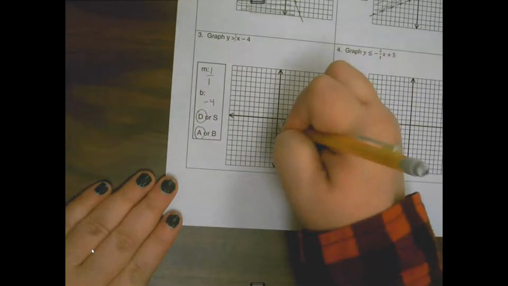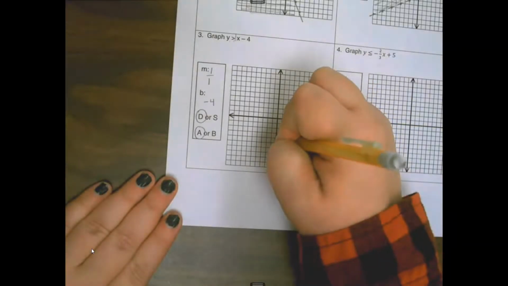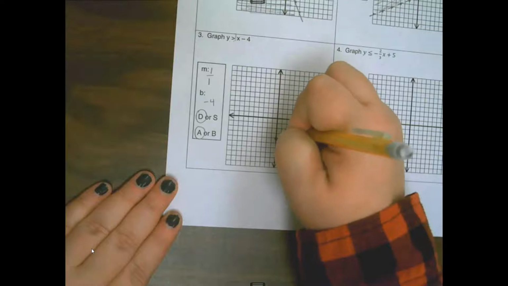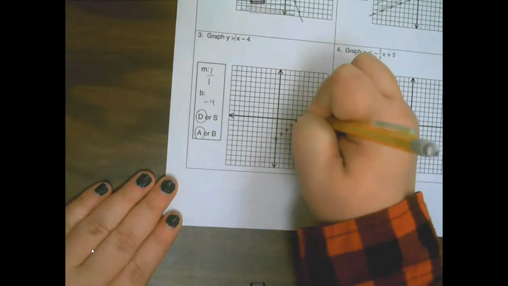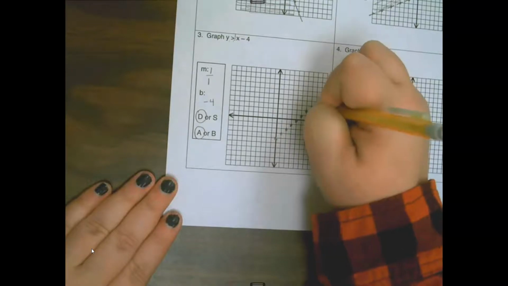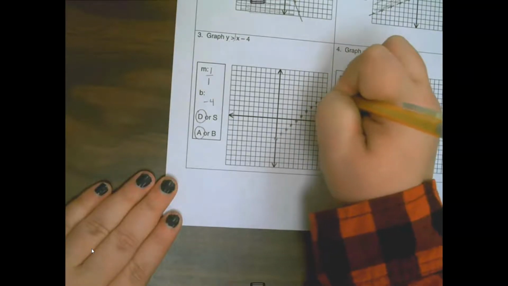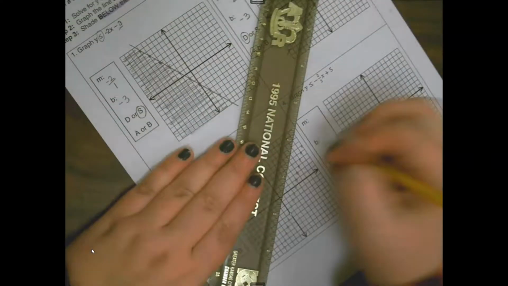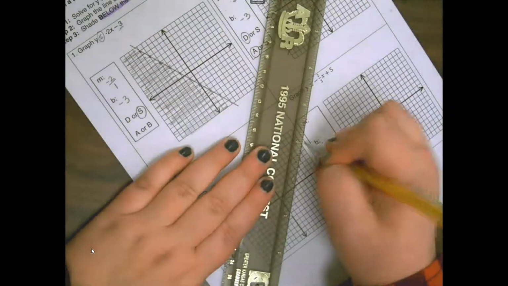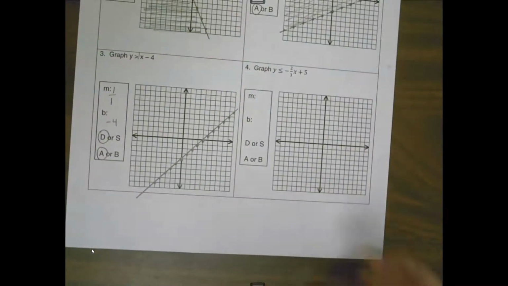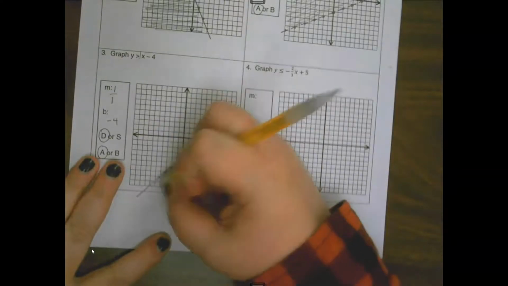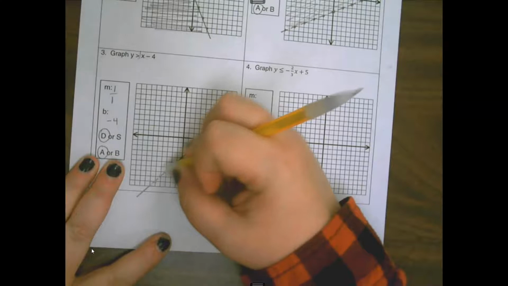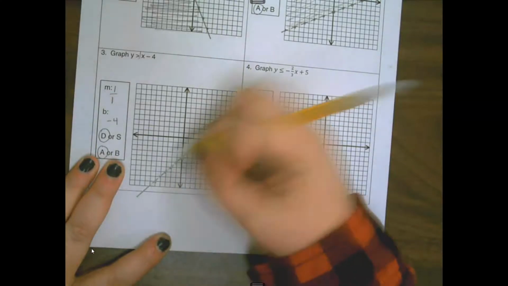So I'm going to start at -4, 2, 3, 4, and rise 1, run 1, and I'm going to keep going with that pattern. Connect my dots. Y'all know me, I like to fill the graph with as many dots as I can, but not all of you do that. That's okay. It's going to be a dotted line, so I'm going to go through and erase some of those to make it dotted.